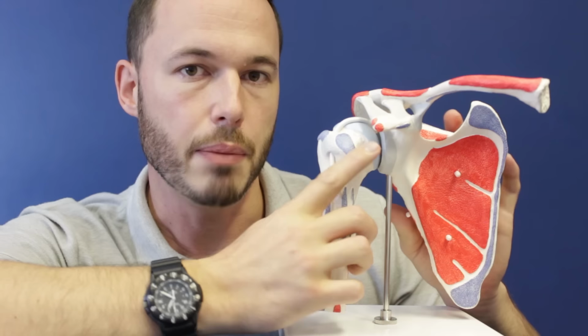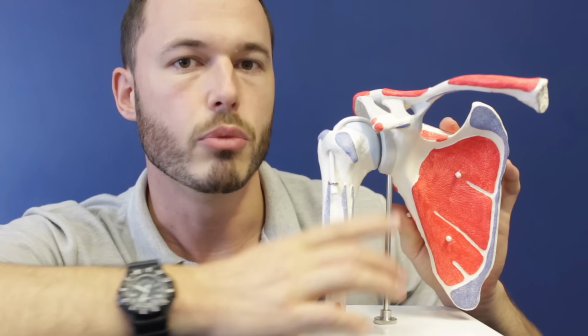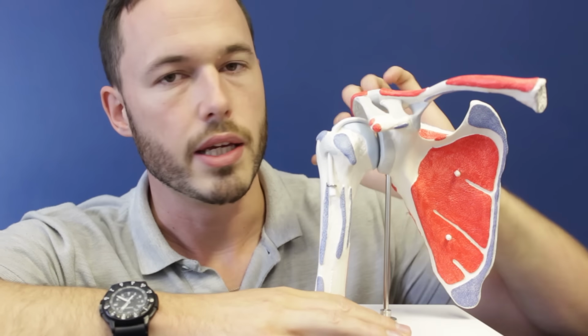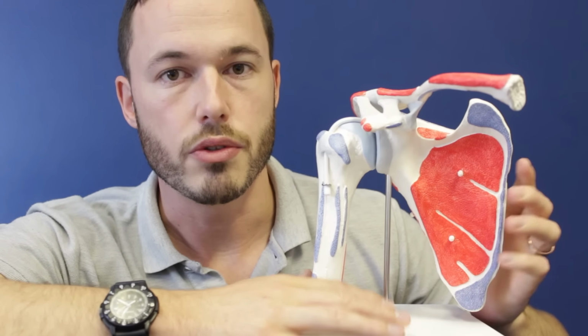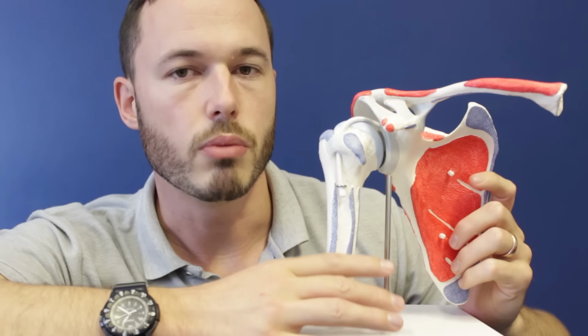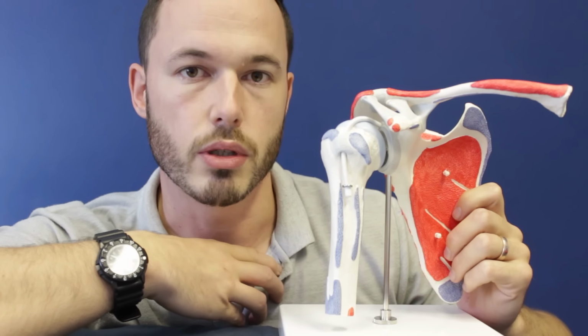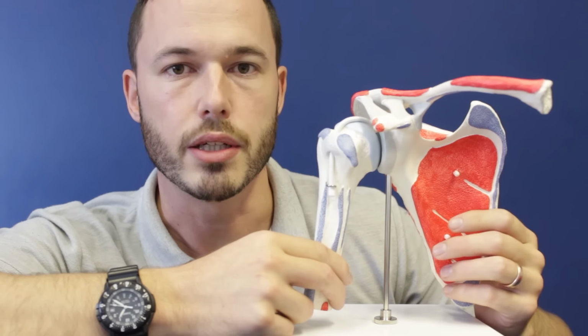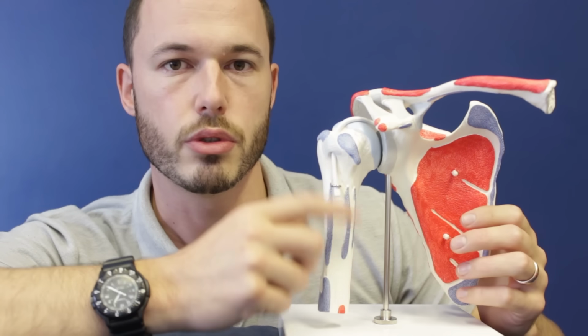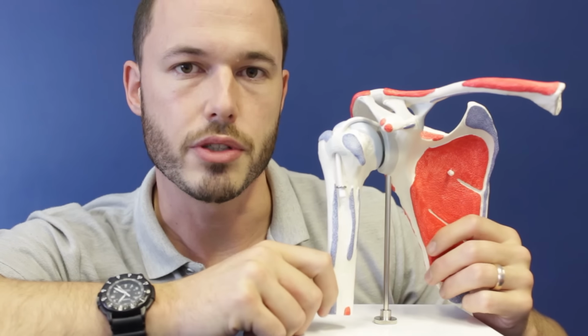The other thing that can happen in this region here, more so in older people, is the development of osteoarthritis. And unfortunately, once you get to that stage, there's not much that can be done from someone like me in the way of treatment. And it usually ends up being more of a surgical procedure to try and restore some of the smoothness in that joint.